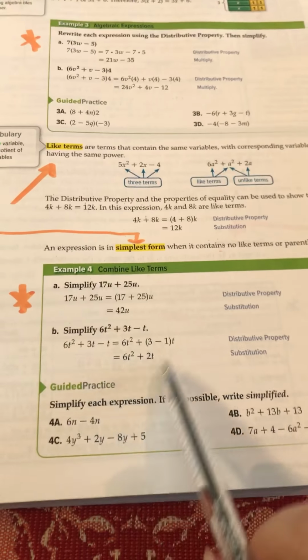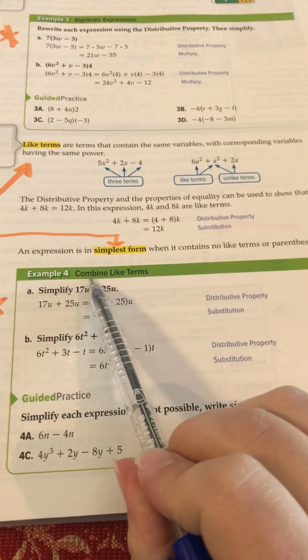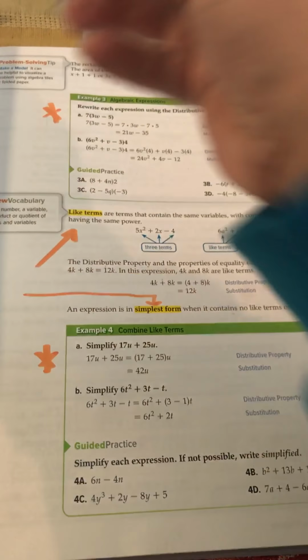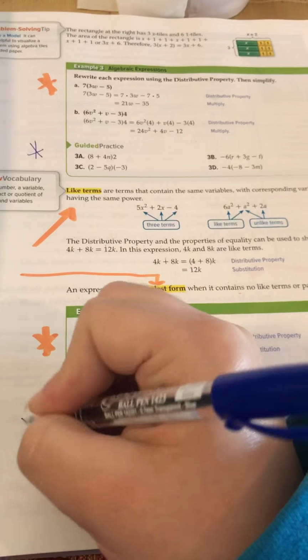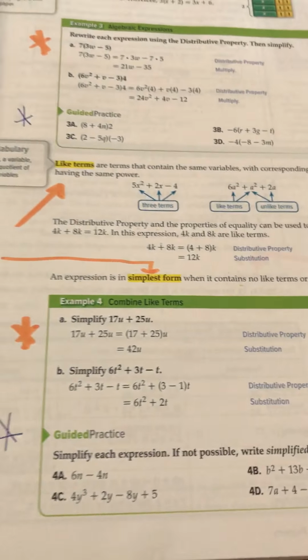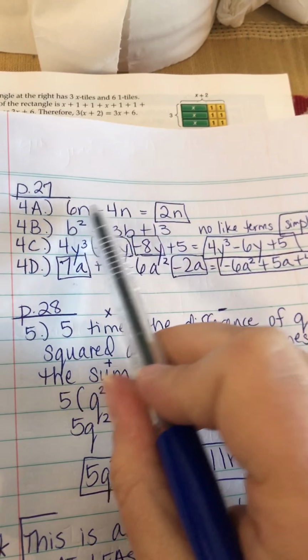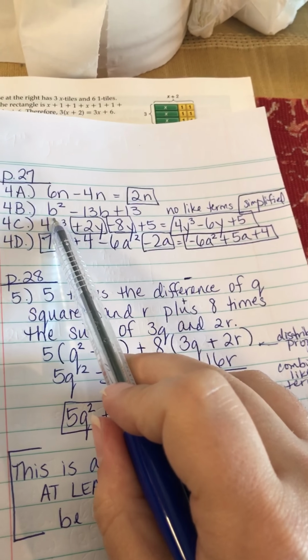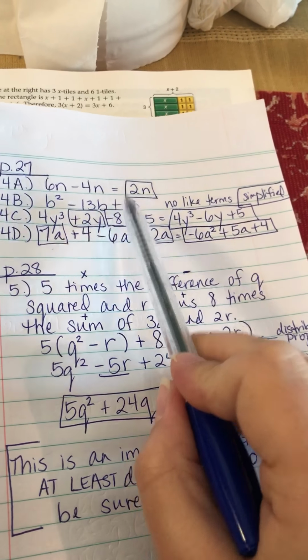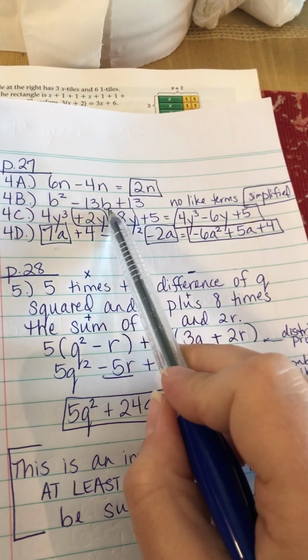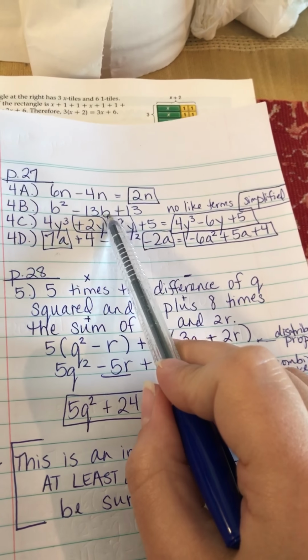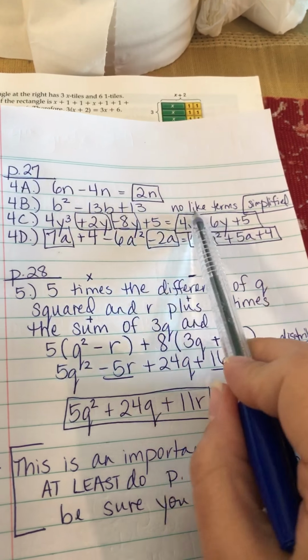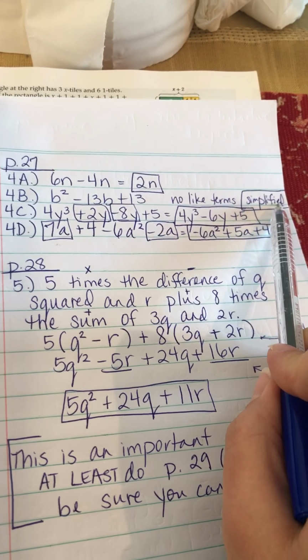Okay, moving on to page 227, example number 4. Here again, this one is the combining like terms. This is really important as well. So distributive property up here is important. Combining like terms are important as well. So I have 6n minus 4n. These are like terms because they have an n. So 2n is what I get. b squared minus 13b plus 13. b squared and b are not like terms because this one has the squared and this one does not. So I cannot do anything on this one, and so I would just write simplified.